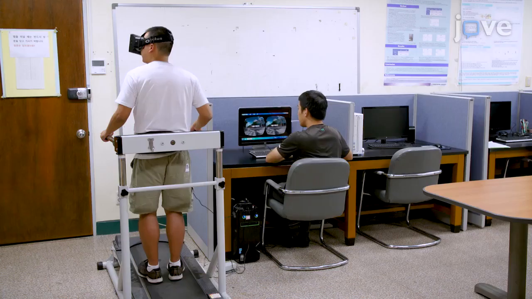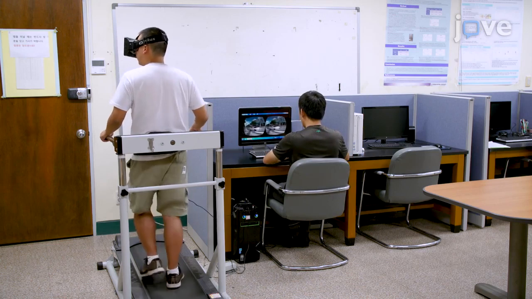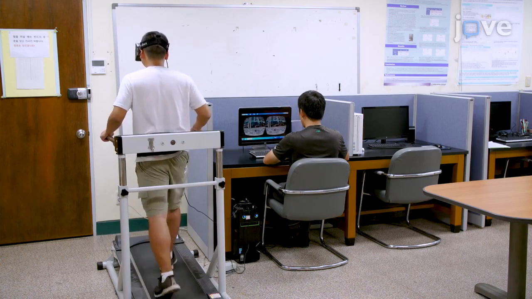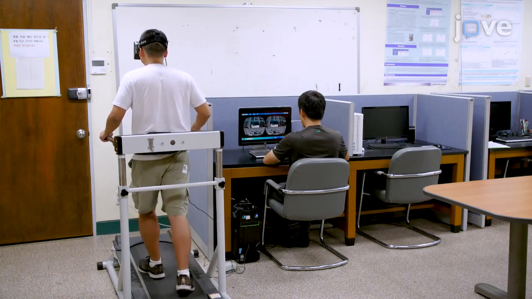This highly immersive virtual reality protocol allows us to investigate how people adjust their motion during crossing. Actually walking on a treadmill makes it possible to fully capture the reciprocal relationship between perception and action. This method can provide insight into the field of behavioral ecology, as well as allow researchers to explore questions in pedestrian safety and autonomous vehicle development.